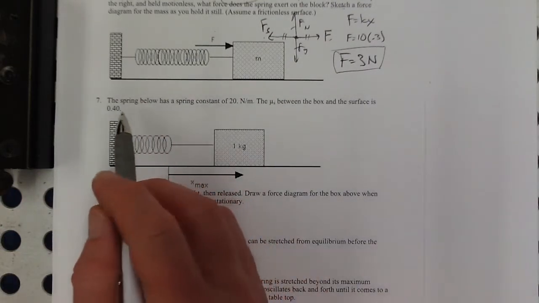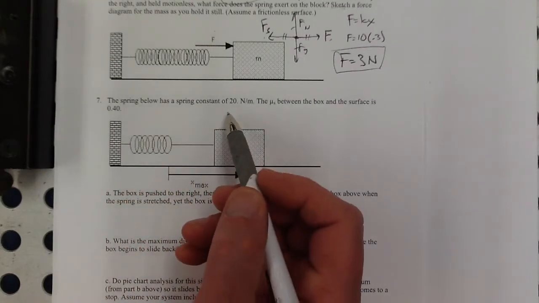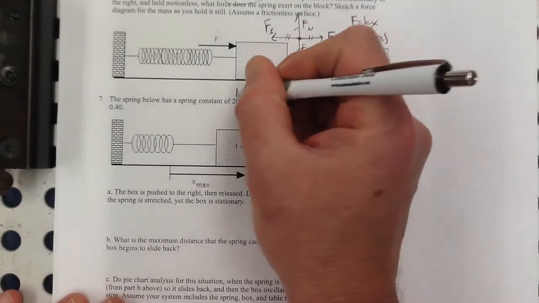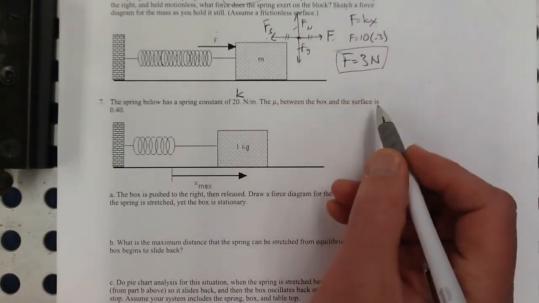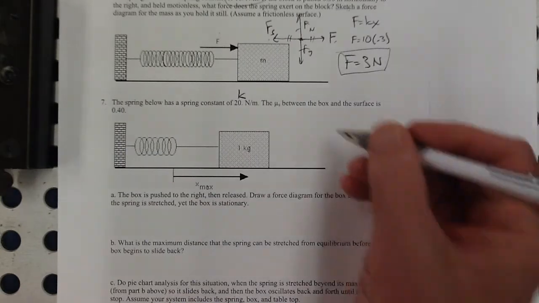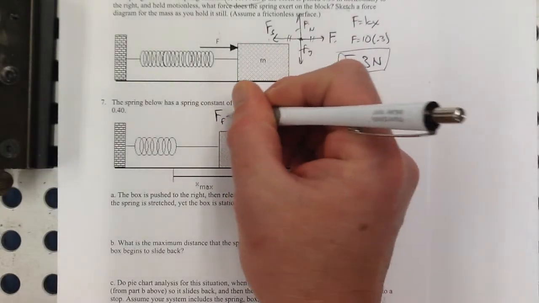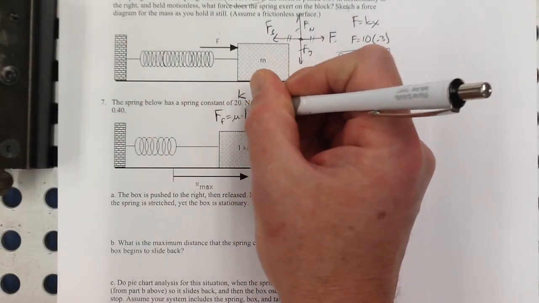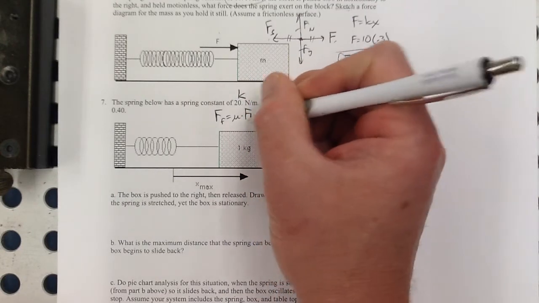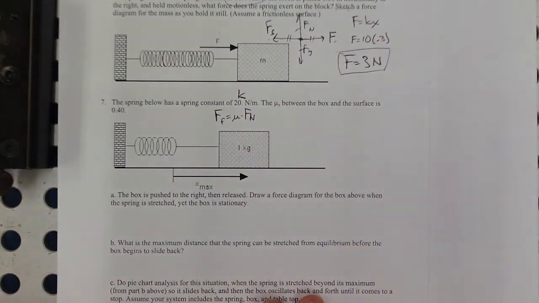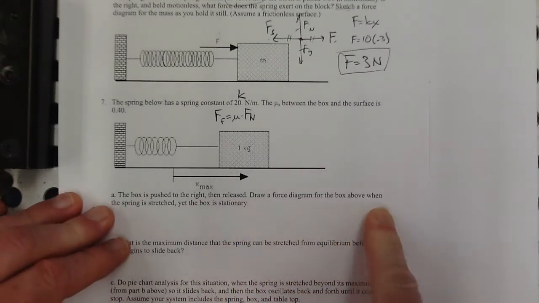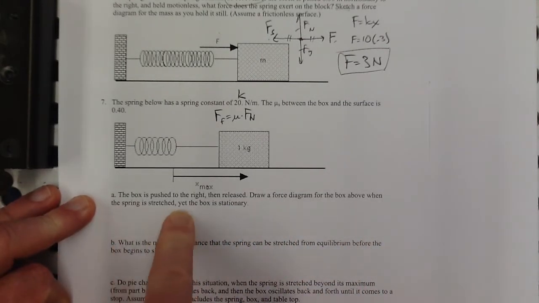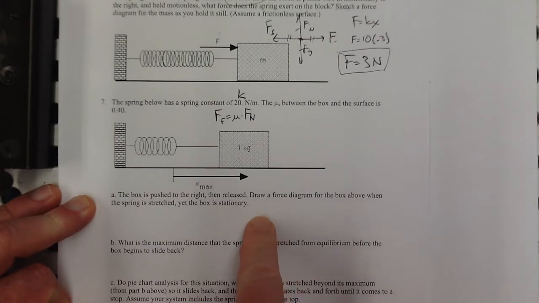Right? Number 7, the spring below has a spring constant of 20. And the mu between the box and the surface is 0.4. And just to remind you, the force of friction is equal to mu times the normal force. All right. The box is pushed to the right, then released. Draw a force diagram for the box above when the spring is stretched, yet the box is stationary.